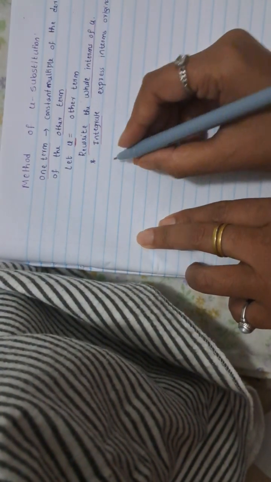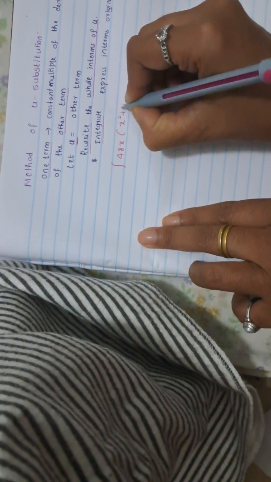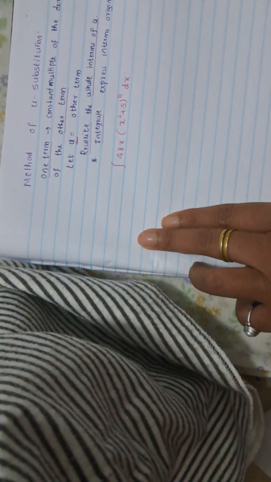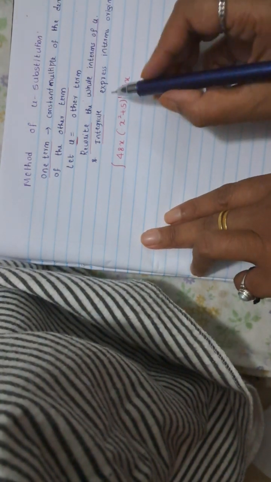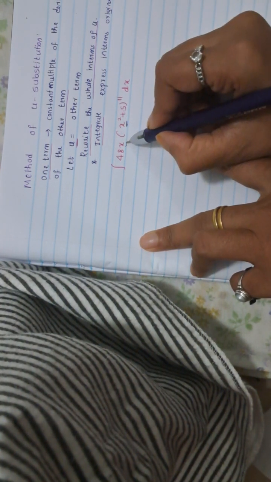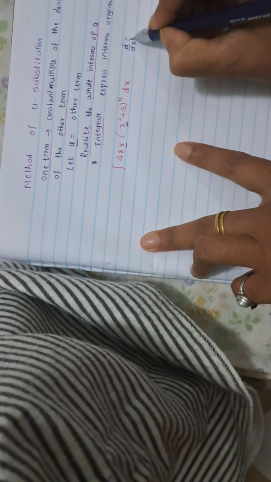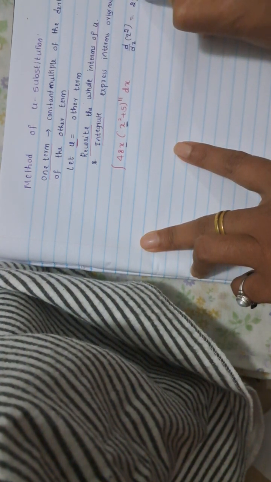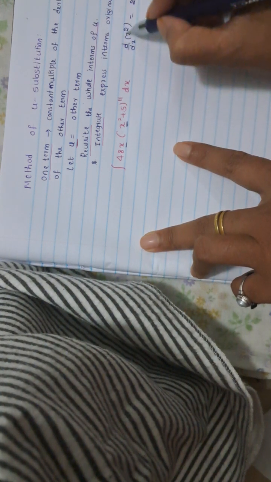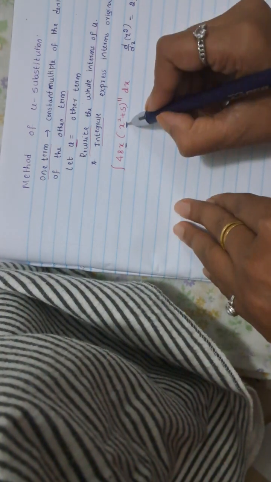The example I am considering now: let me take the integral of 48x times (x square plus 5) to the power 11 dx. In this, if you observe carefully, you have a term x square, and you also have a term x. We know that d by dx of x square is 2x, which includes the term x. So here we have the other term, x square plus 5, and its derivative in terms of x is this term. When substituting u, please make sure that you take the other term.